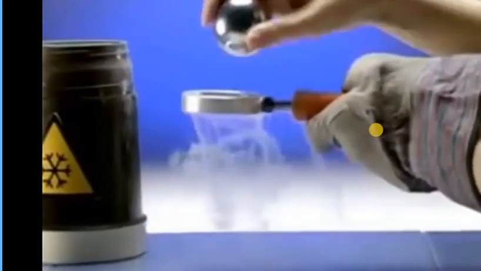So what's happened? What do you think has happened to the ring? Ask yourself, answer this question wherever it is you are right now. It has been placed in liquid nitrogen. Liquid nitrogen is extremely cold. So what do you think has happened to the size of the ring?